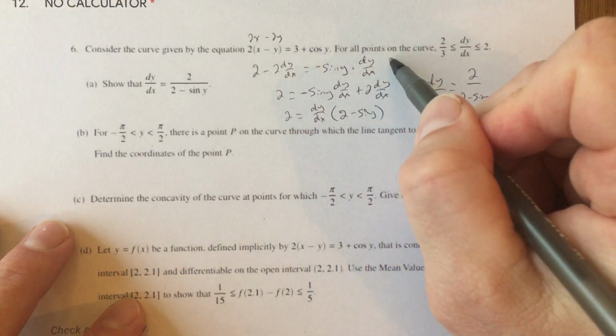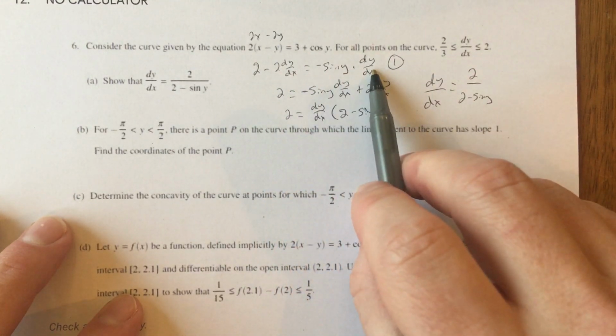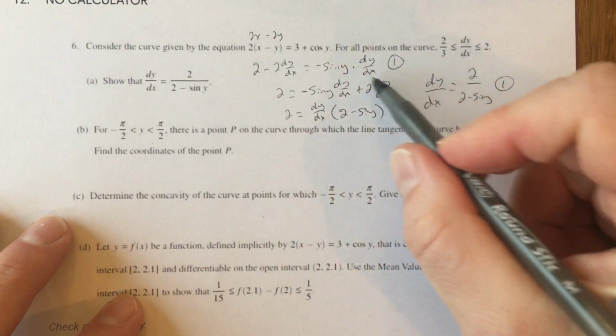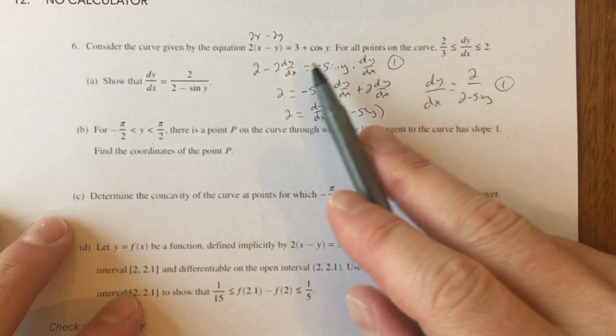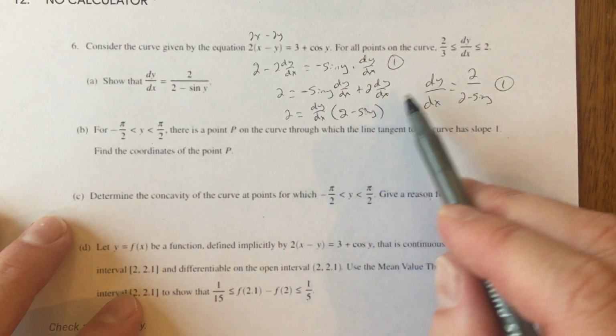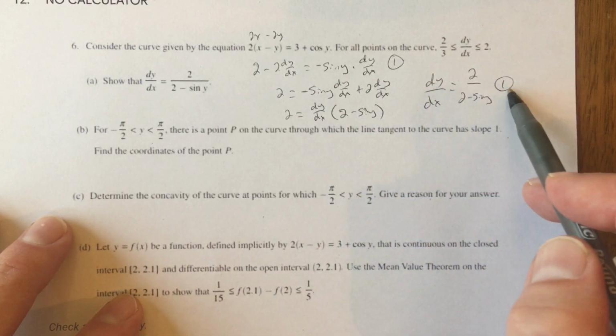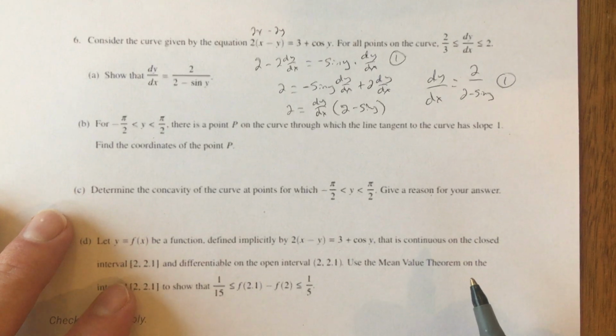They gave us 1 point here for the first implicit differentiation, and then 1 point for getting you to here. In a problem where they say to verify or show, you do have to show all of your steps. You can't cheat your way through it. But as long as you showed these steps clearly enough, they'd give you 2 points for that.